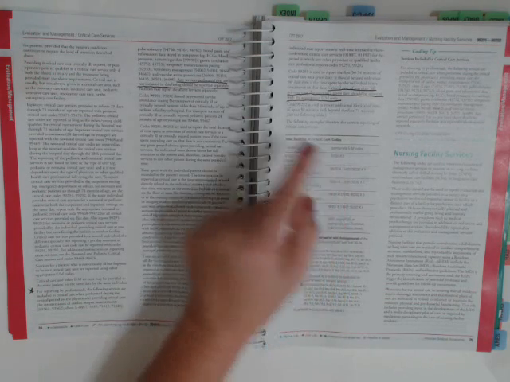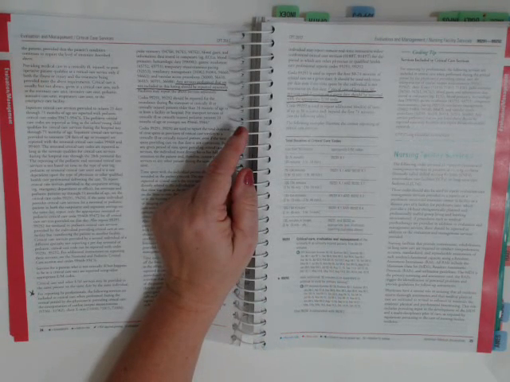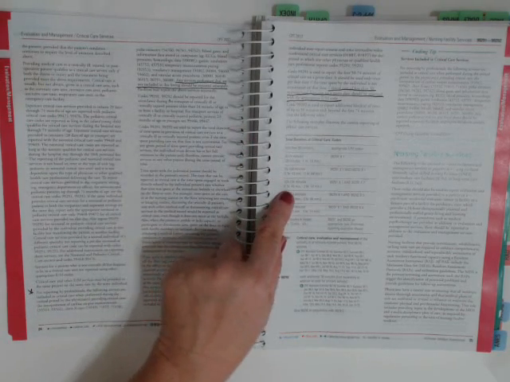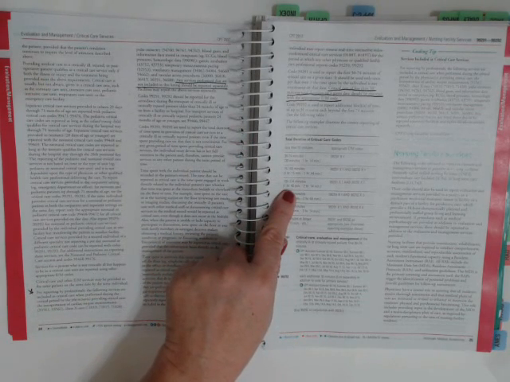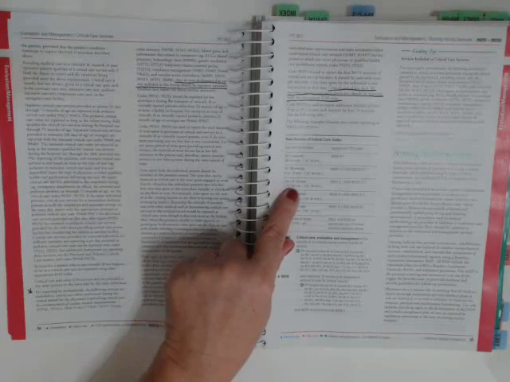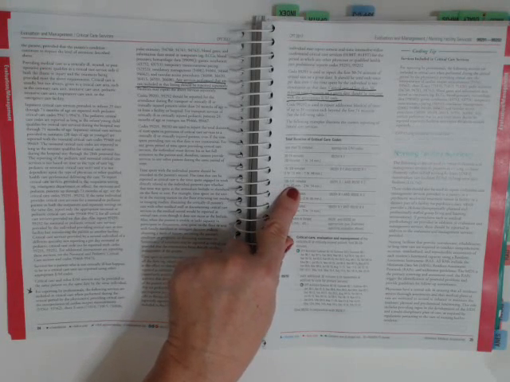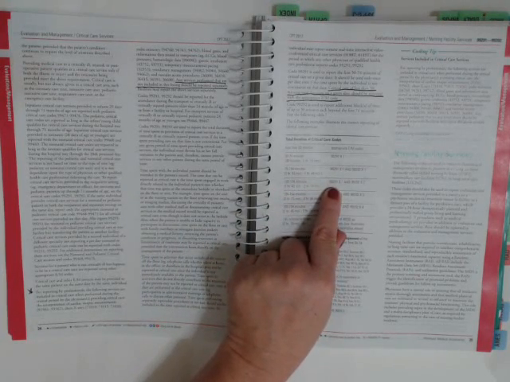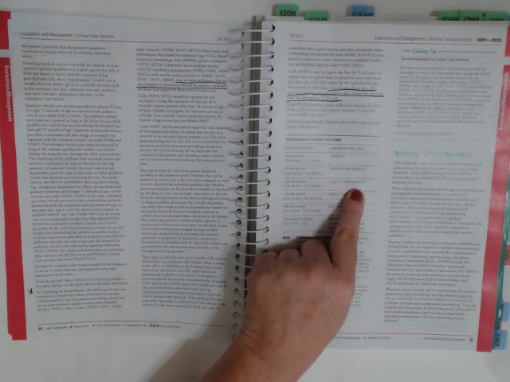So let's say that you have documentation that the physician spent 125 minutes with the patient in critical care time. I would come in here, plug in my 125. It falls in the 105 to 134 minutes. So I would code 99291 and 99292 times 2.